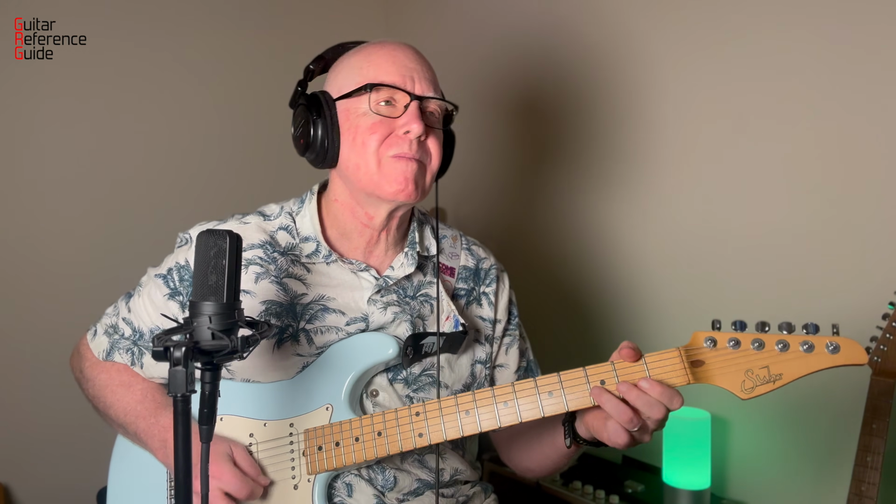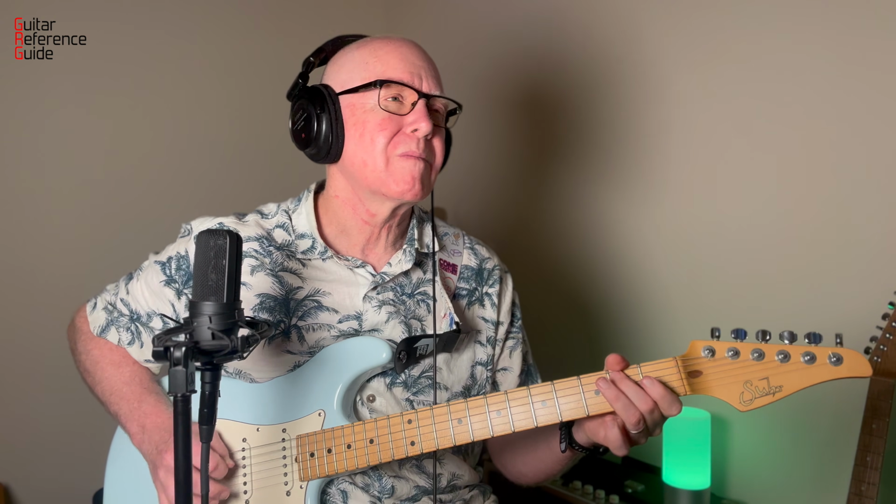G chord, corresponding pentatonic scale. Diatonic scale. Chord tones. That would be for the E shape for a G chord. Pentatonic scales correspond to the shape. Diatonic scales.